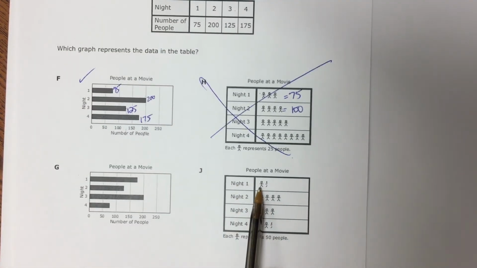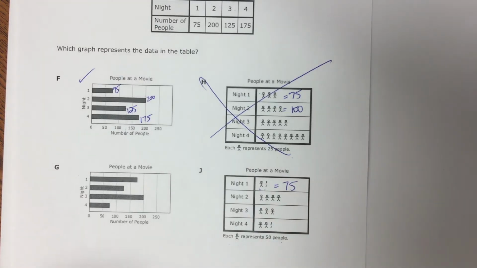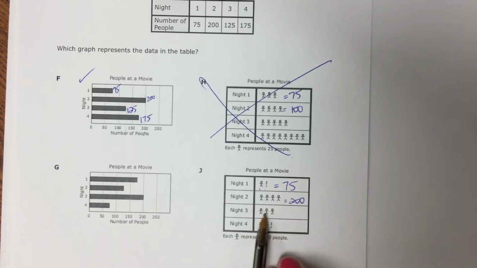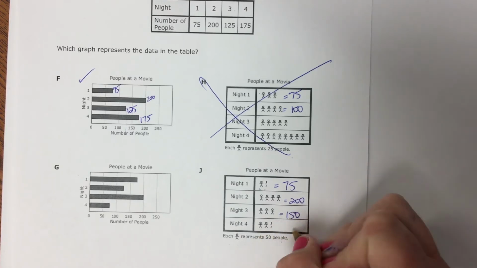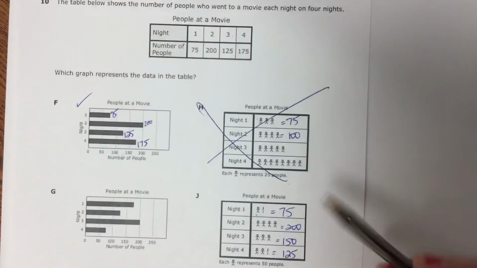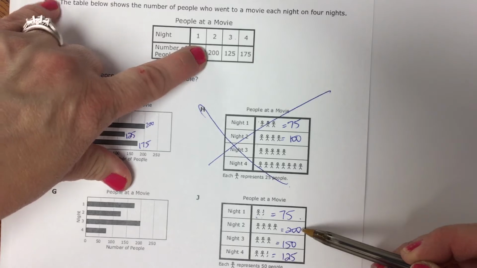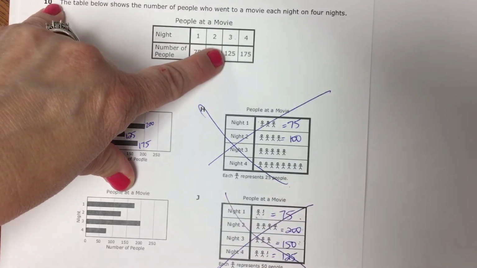On J, that's 25. And then, oh no, it says each person represents 50. So 50 plus a half of a person is 75. Okay. So if a whole person is 50, half of a person would be 25. So this one, 50, 100, that's 200. 50, 25. Okay, so night 1 was 75. That one's right. Night 2 is 200. That one's right. Night 3 was 125. So that's where it lost it right there. Okay.